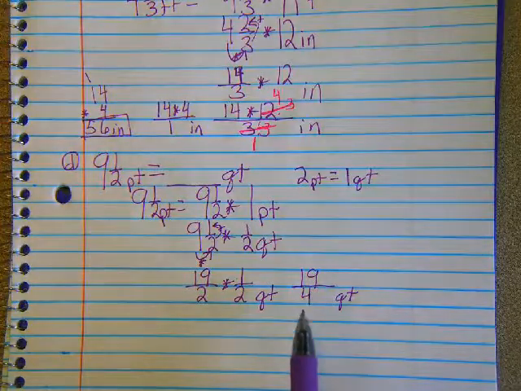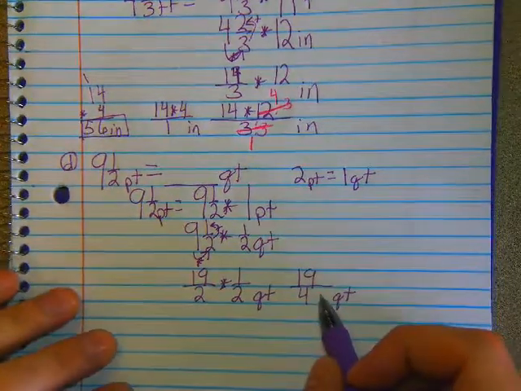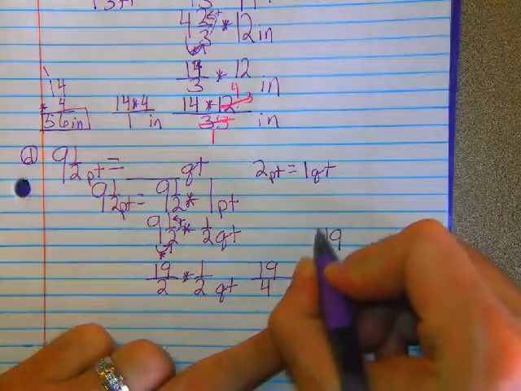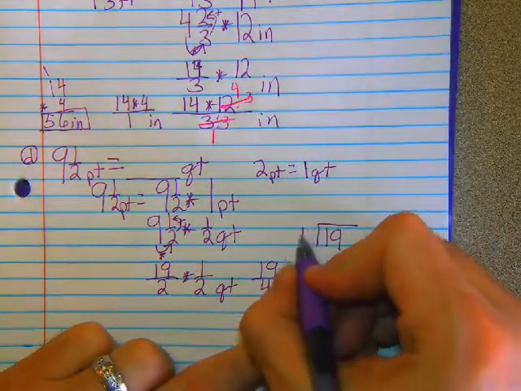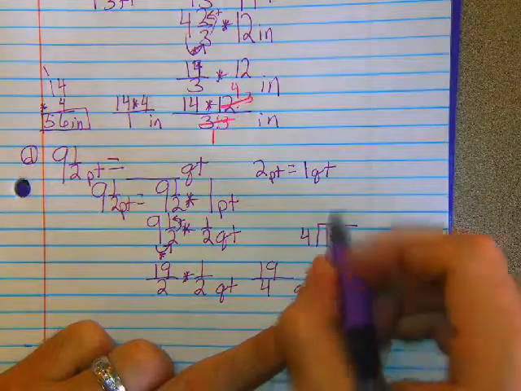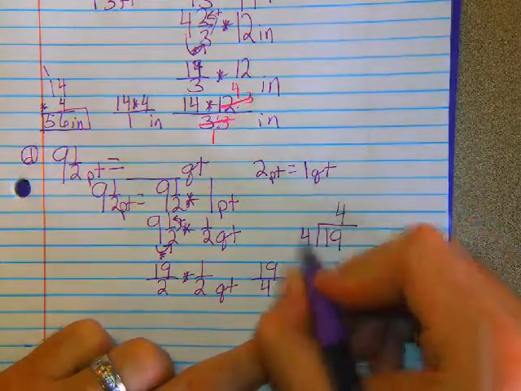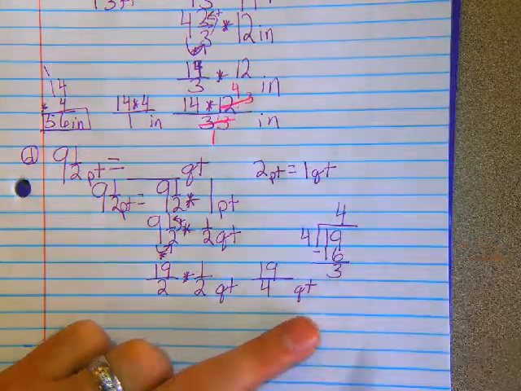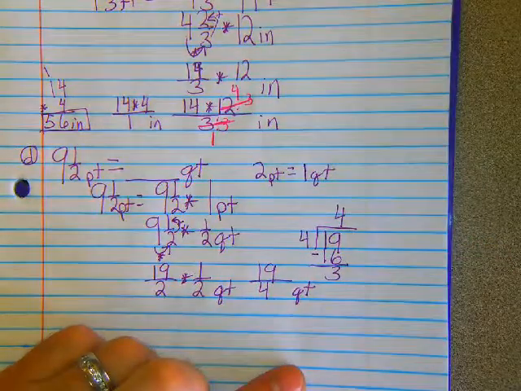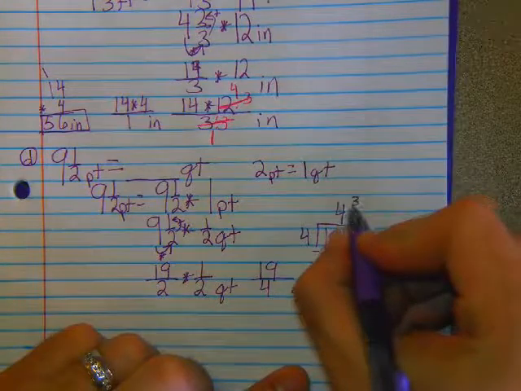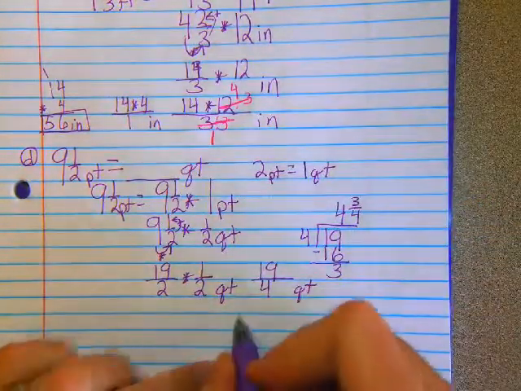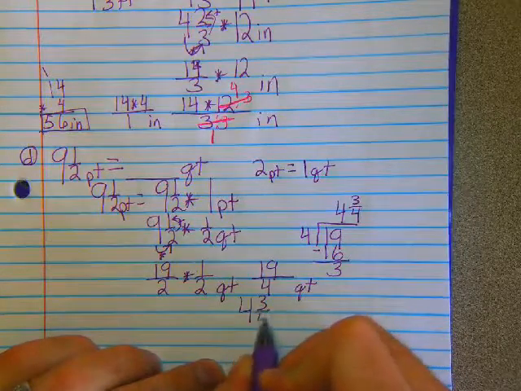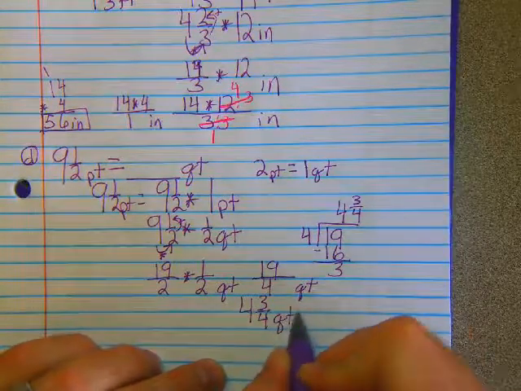And 19/4 is an improper fraction, so I need to convert that into a mixed number by dividing 19 divided by 4. 4 goes into 19 4 times. 4 times 4 is 16, subtract, that's 3. There's nothing left for me to bring down, so I need to write my remainder as a fraction. So my final answer would be 4 3/4 quarts.